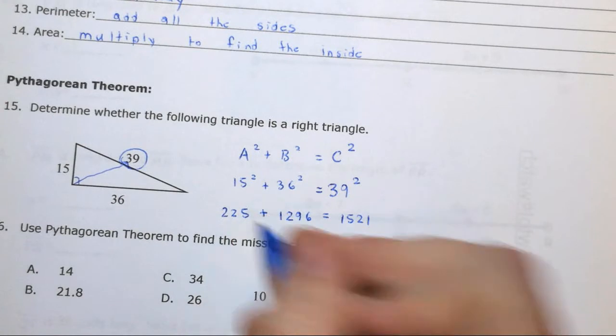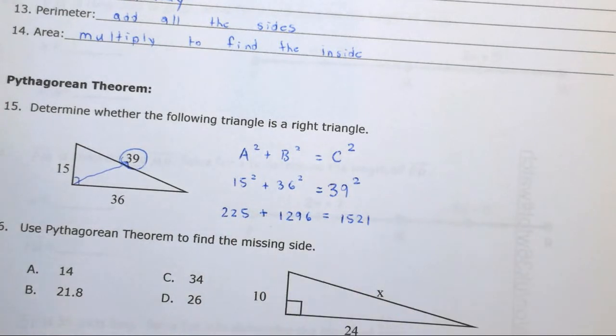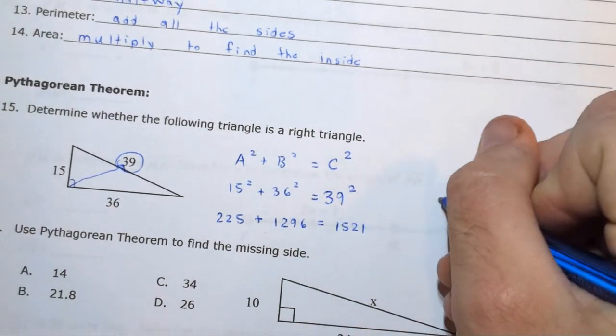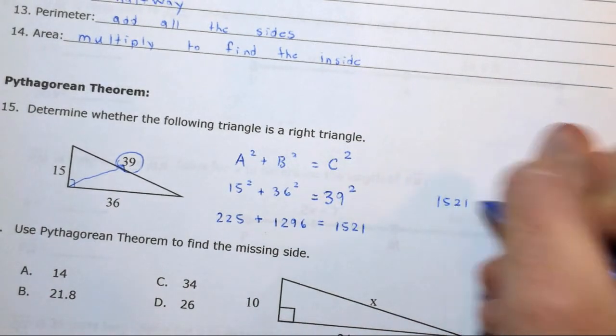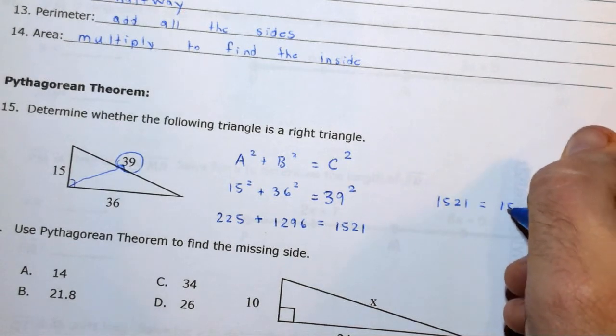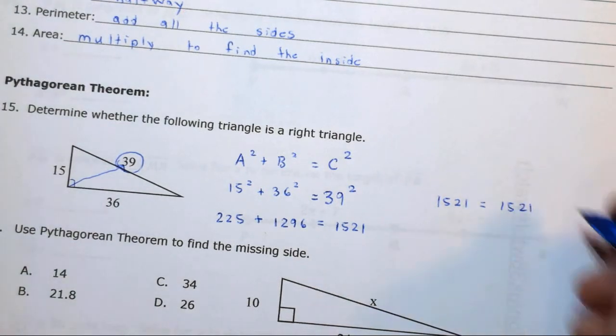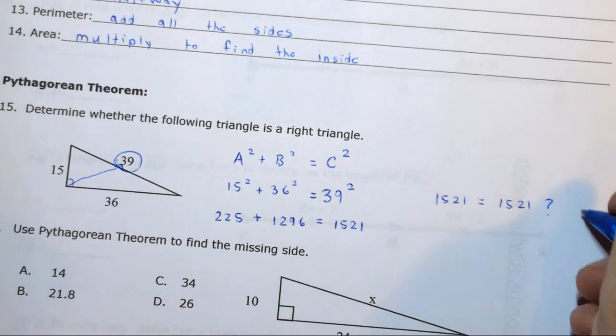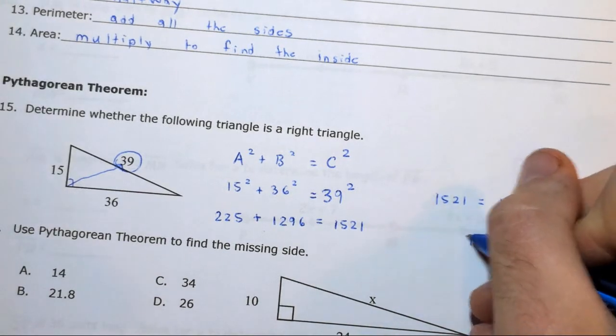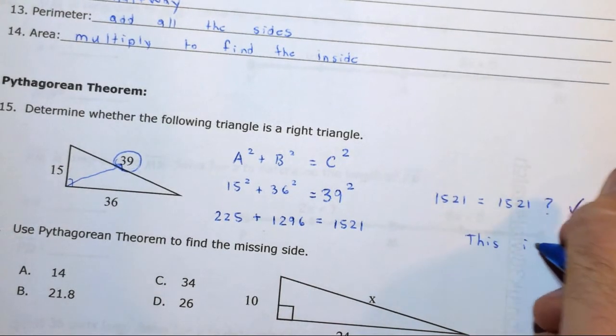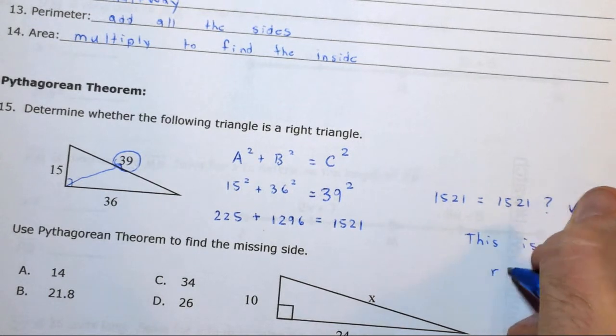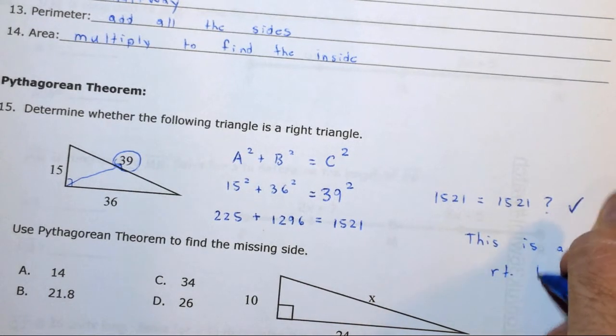I can add 225 and 1,296. And when I add those up, I get 1,521 is equal to 1,521. Is that a true statement? Yep. So I know this is a right triangle.